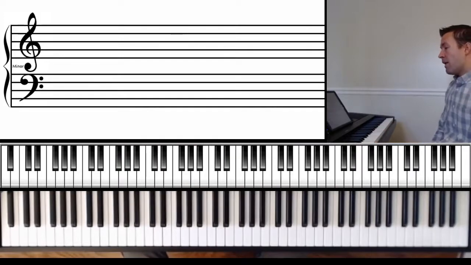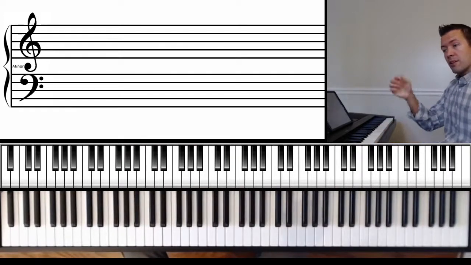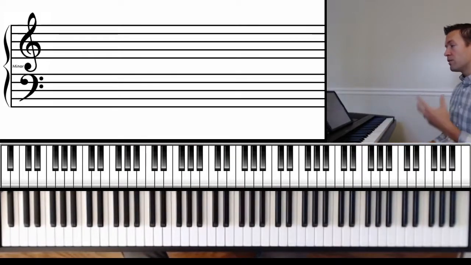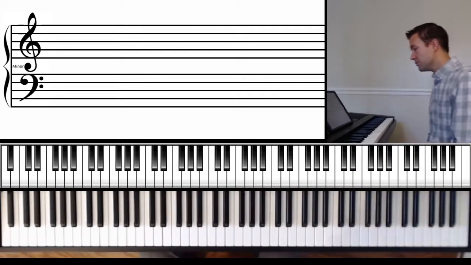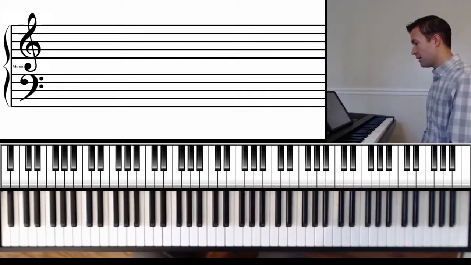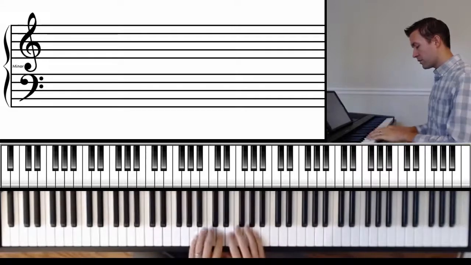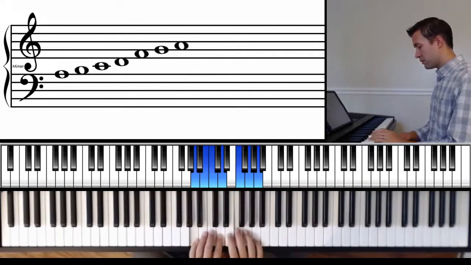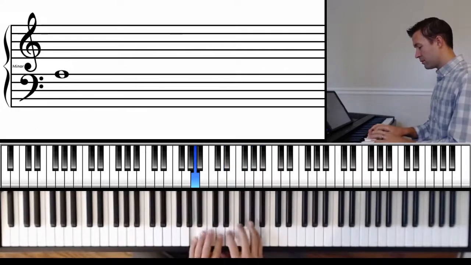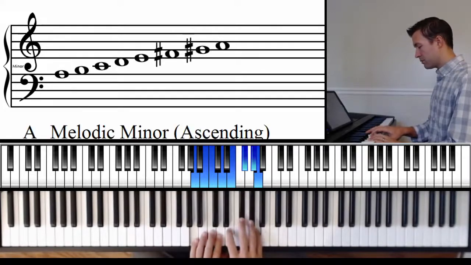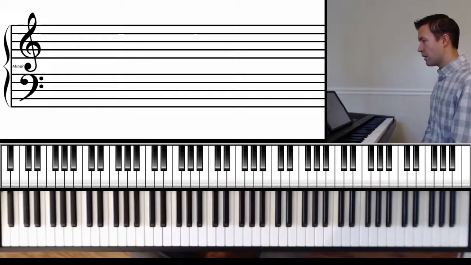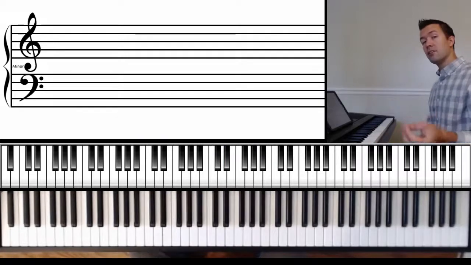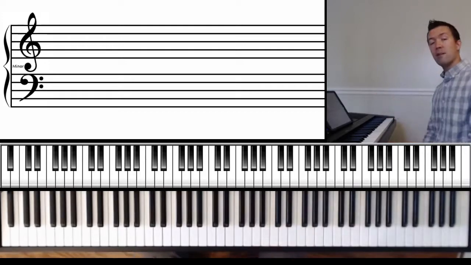Okay, that is what the leading tone looks like and sounds like. The way to figure out what it feels like is to play minor scales. And I guess we should do that another time. But that's leading tone, and it's harmonic minor scale. Hopefully that makes sense to you.